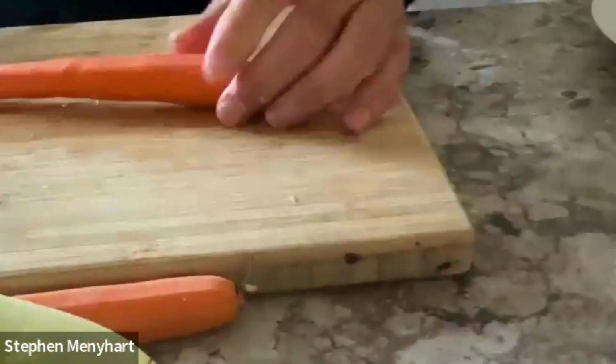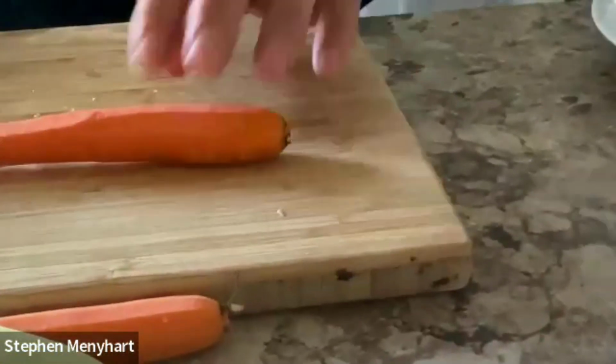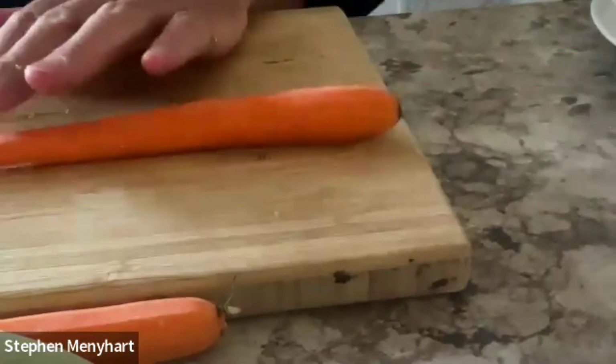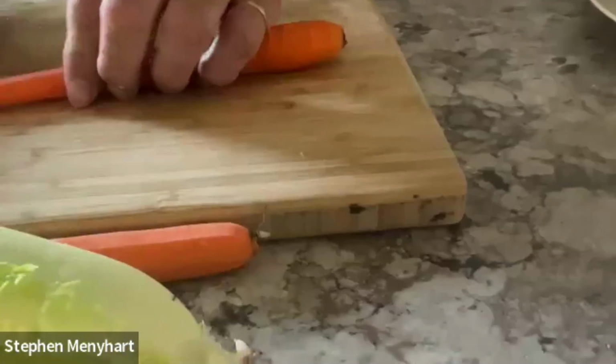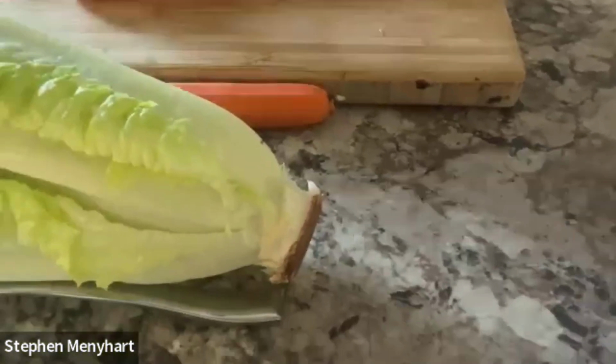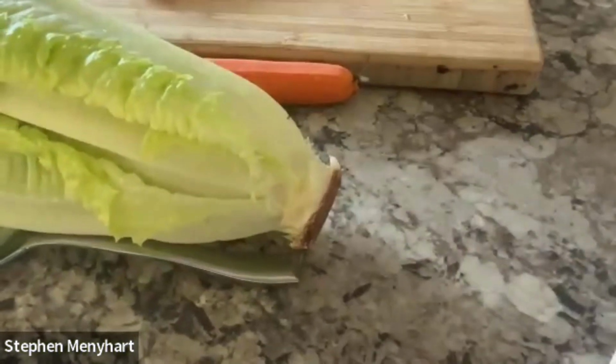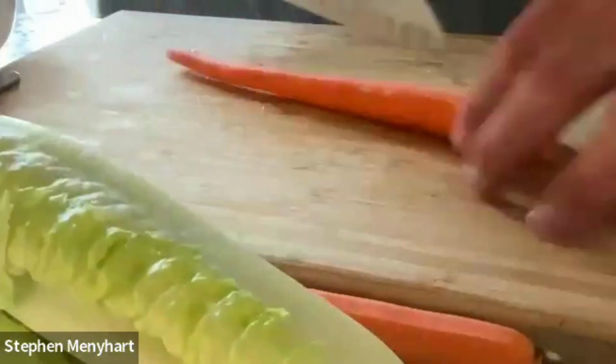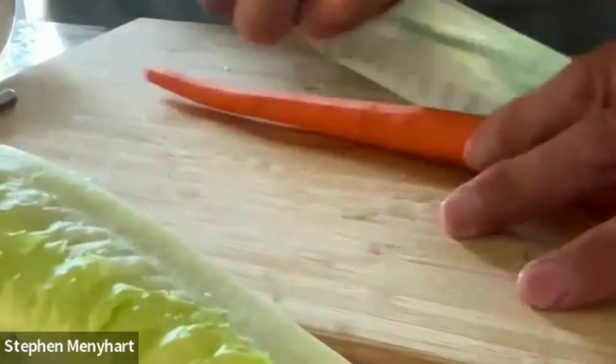And then we'll go to the carrots. Same situation, same kind of basic method with the carrots. Again, taking a round vegetable is challenging, so I'm going to cut the ends, and then cut down the carrot. I'll go in half to give us a flat surface.